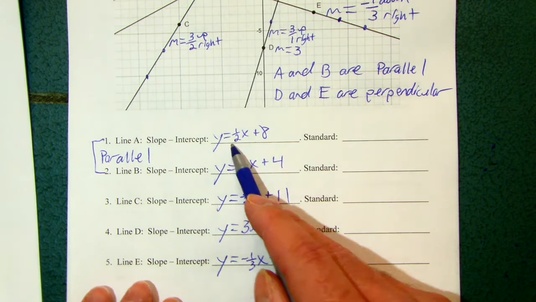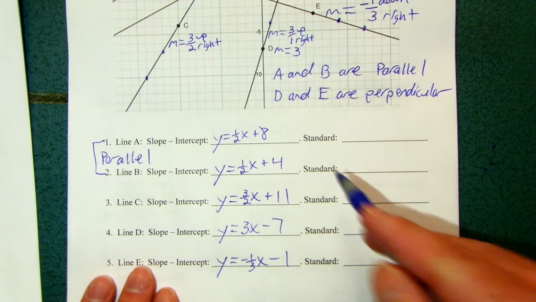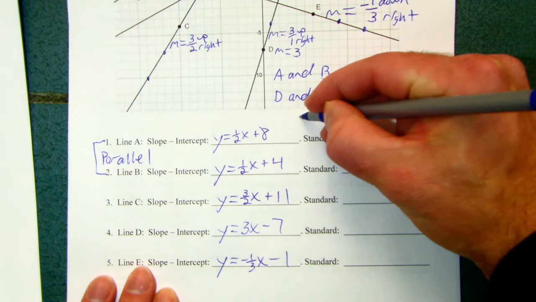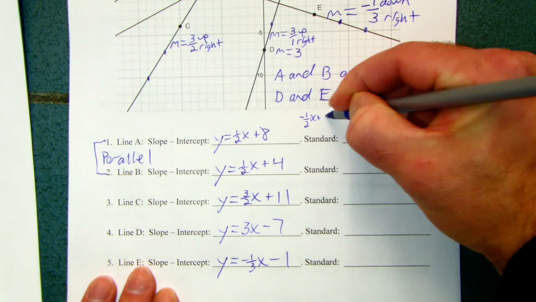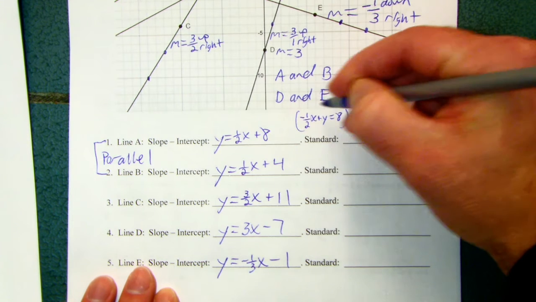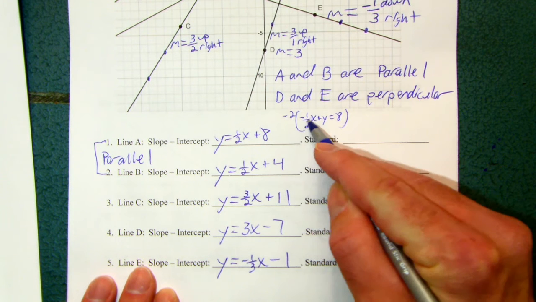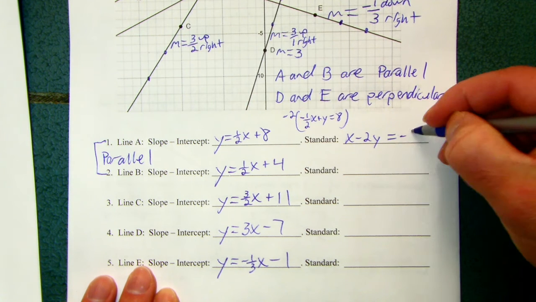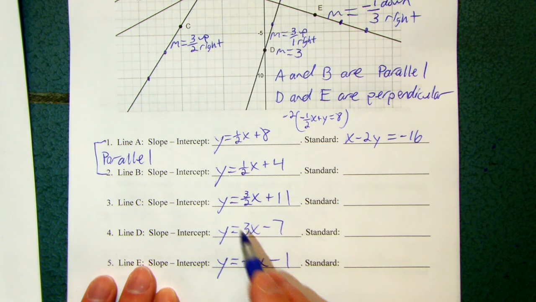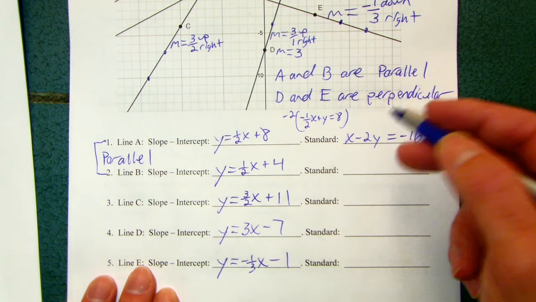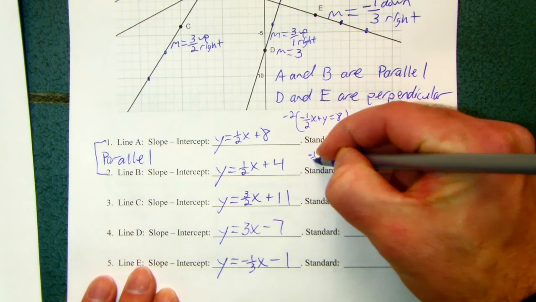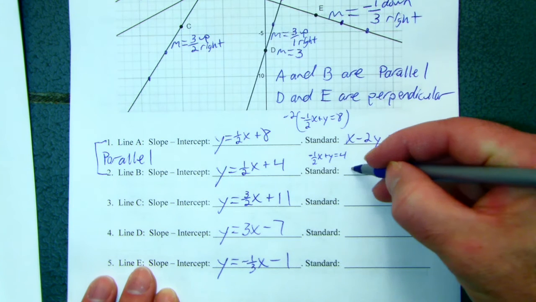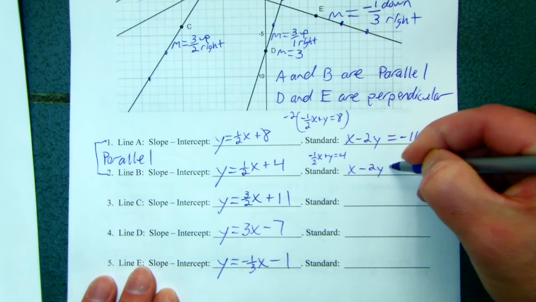Okay, so we got to get all these to standard form now. So with this one, I'm just going to put my middle step right here. I got to subtract 1/2 x from the left. So it's going to leave me with a -1/2 x plus y equals 8. To get rid of my fraction, I'm going to multiply everything by -2 to make that positive and get rid of the fraction. So I'm going to have x minus 2y equals -16. For B, kind of the same deal here. We're going to have -1/2 x plus y equals 4. Multiply everything by -2. So you end up with x minus 2y equals negative 8.